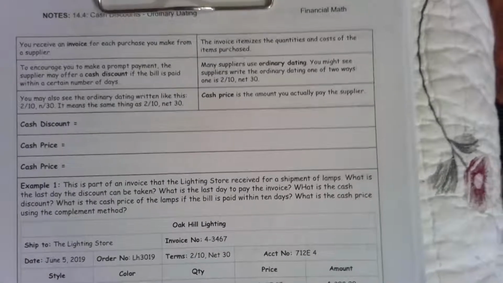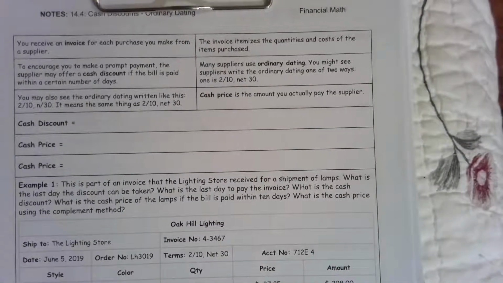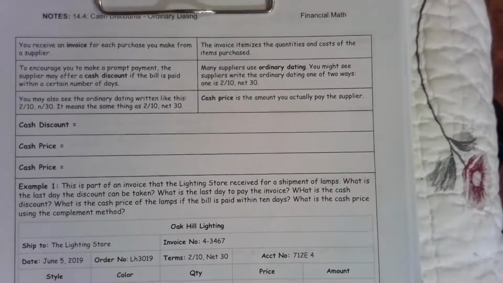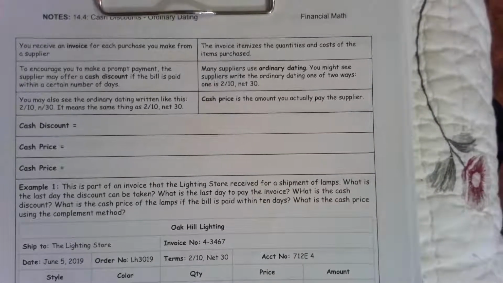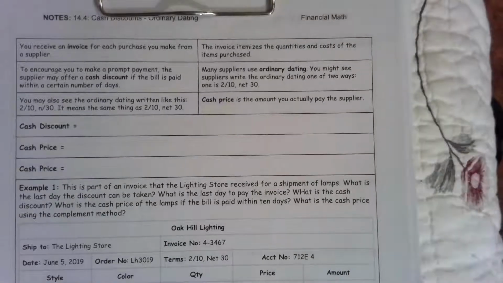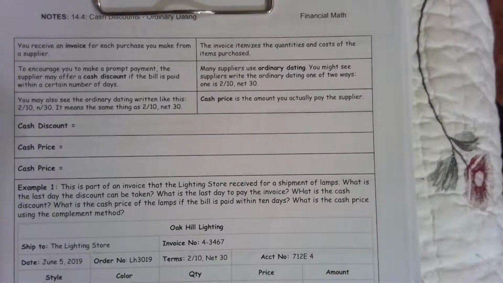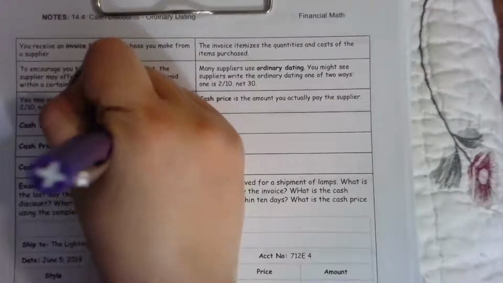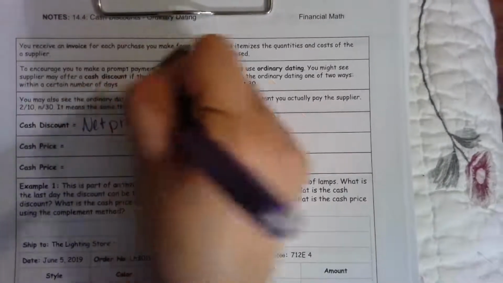Alright, and then the cash discount is a percent of the net price on the invoice and is computed using this formula. Cash price is the amount you actually pay the supplier. So your cash discount is going to be the net price times your cash discount rate.